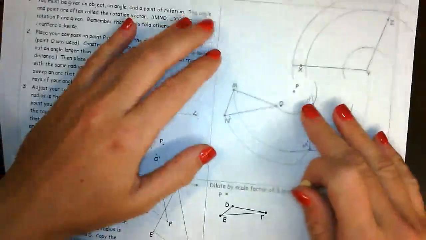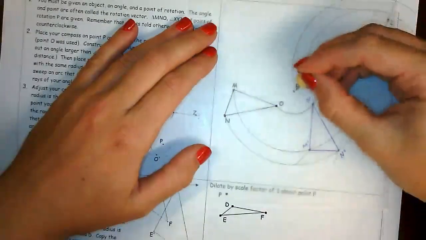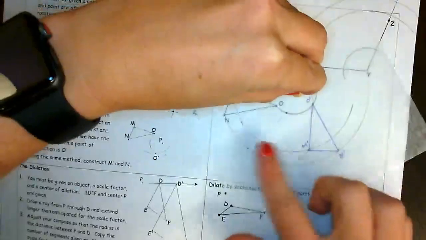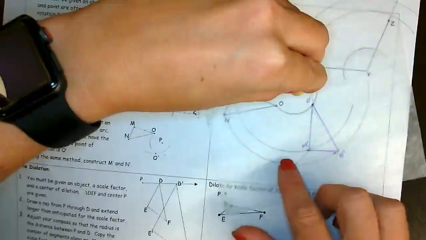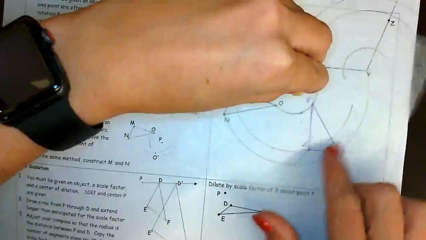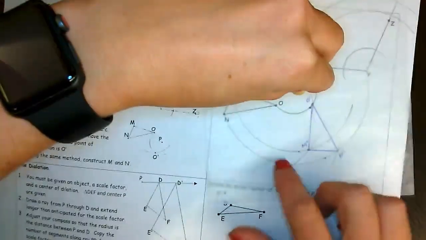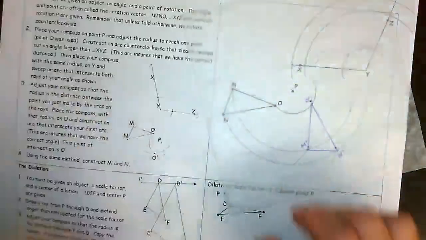And as I hold that right there, I can rotate my paper about P and you'll see that this is landing, right, directly on top. So it looks like this rotation, okay, worked out nicely.